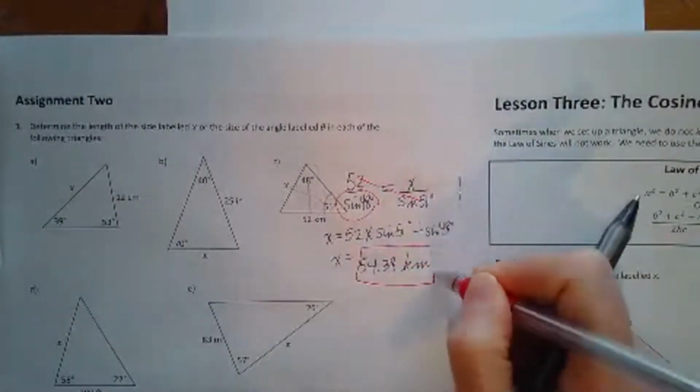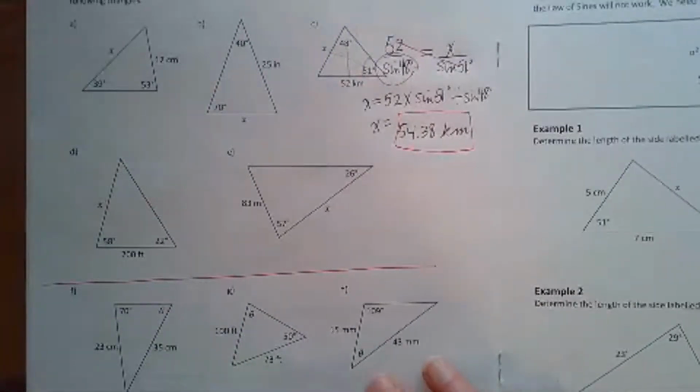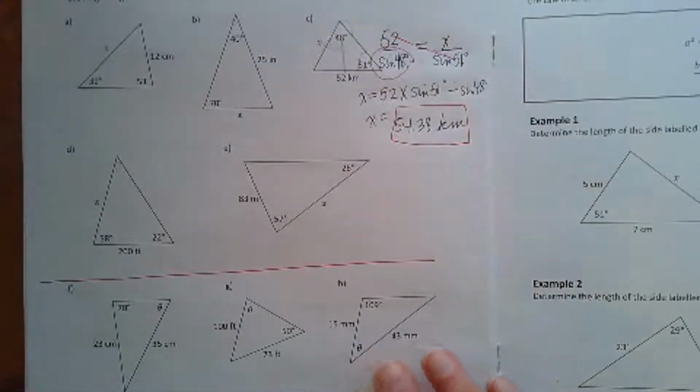Okay, we're going to go on today. Now, there's only 3 homework questions for this next part of law of sines. But I'm going to post another assignment on the blog too. I'll post an assignment with answers, and then you can get a little more practice that way.